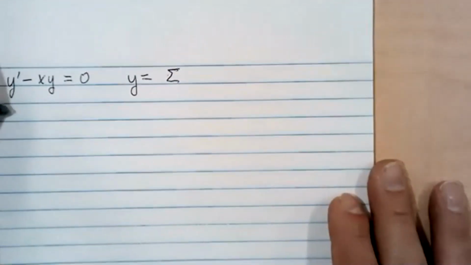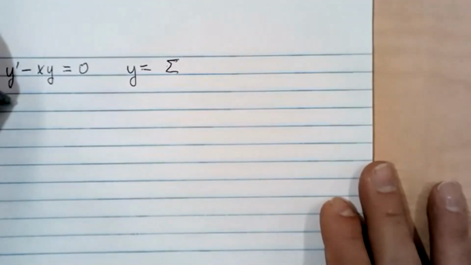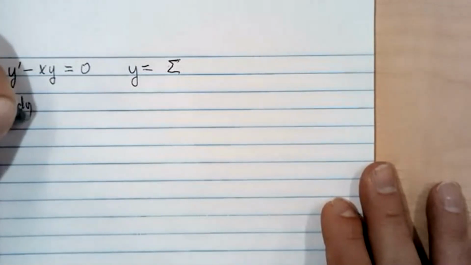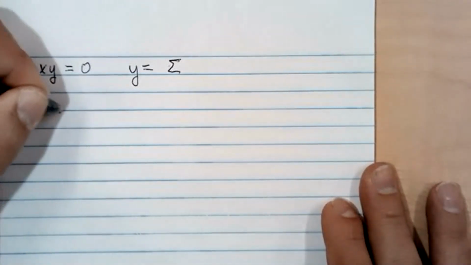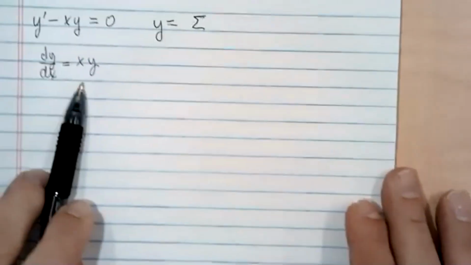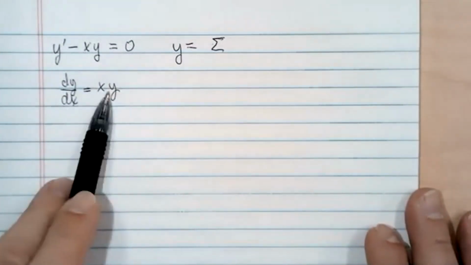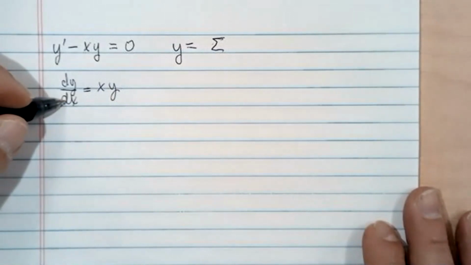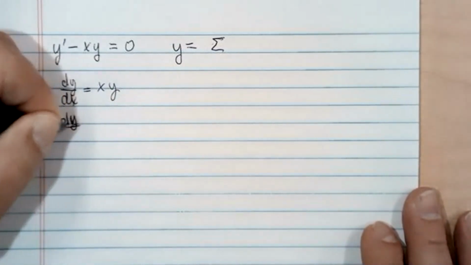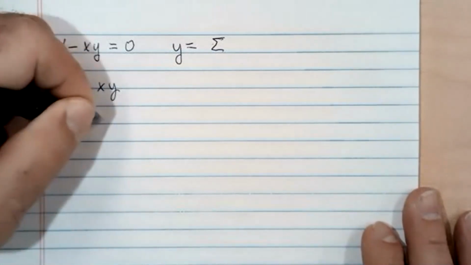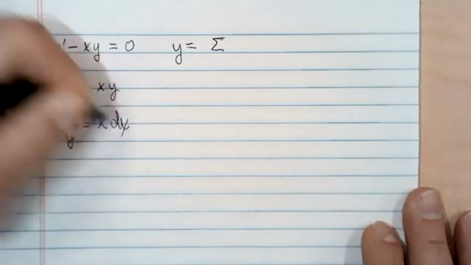Actually, I think usually we start by separating, right? So we've got dy dx equals xy, and dividing by y and multiplying by dx, we have dy over y is equal to x dx.